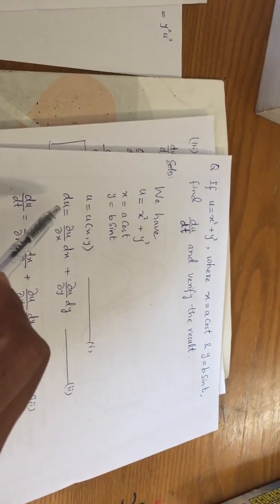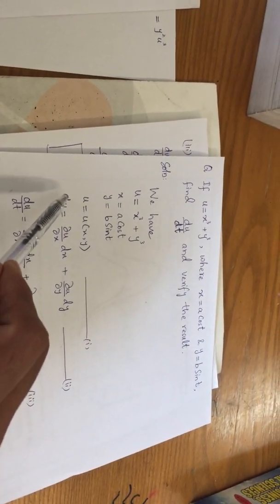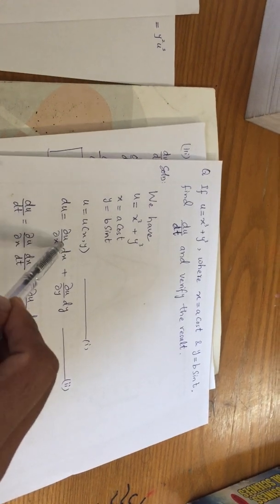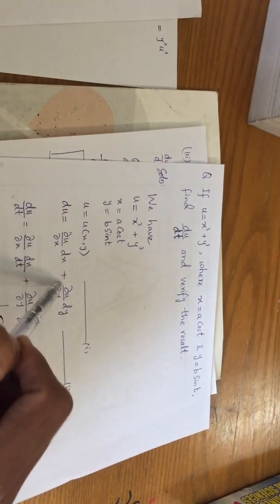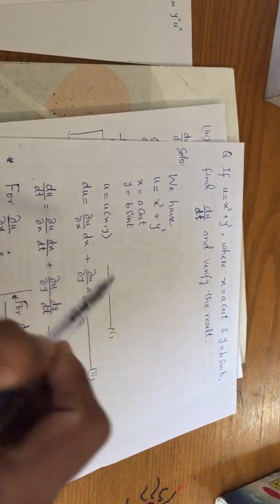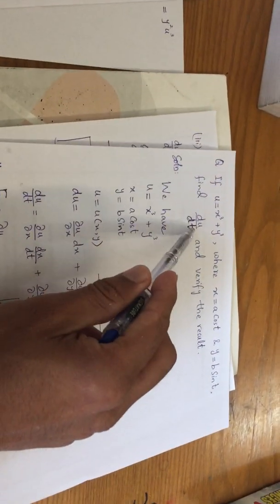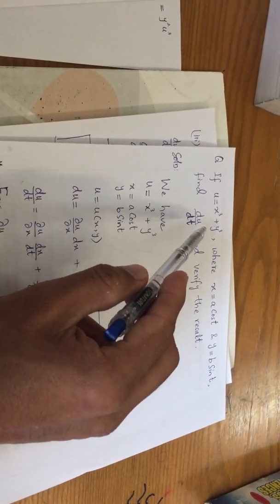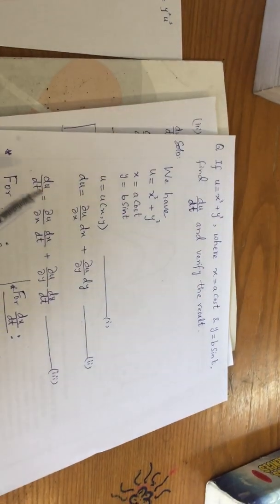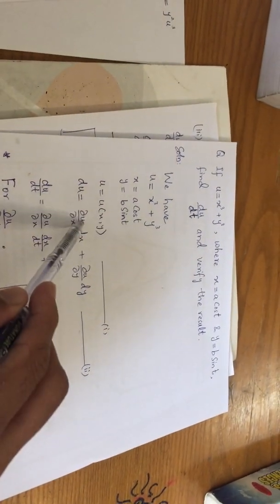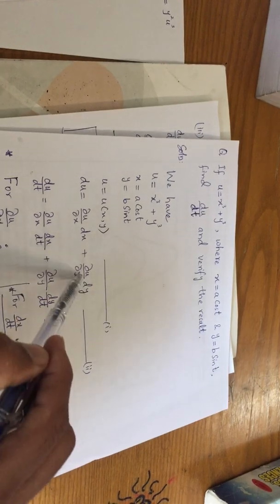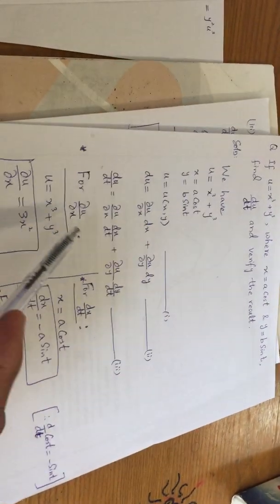And we are taking a total differential. We know du is equal to ∂u/∂x dx plus ∂u/∂y dy, right? And in the question it is mentioned du/dt, not just du. du/dt is ∂u/∂x dx/dt plus ∂u/∂y dy/dt. Okay, now we have three equations.